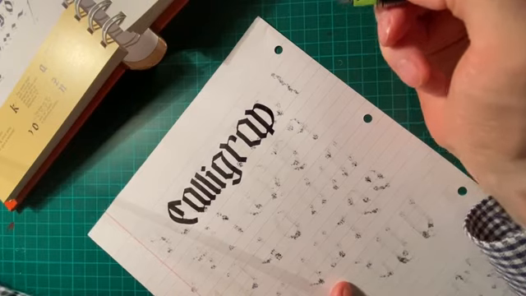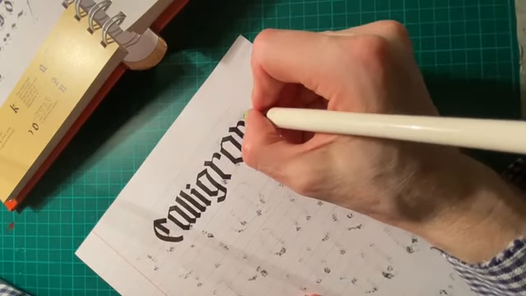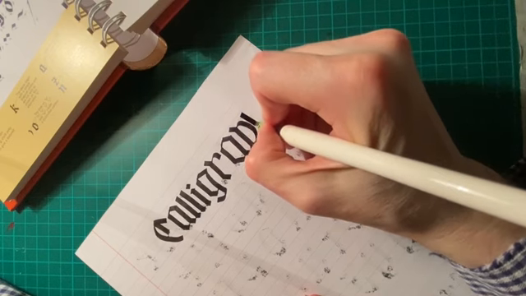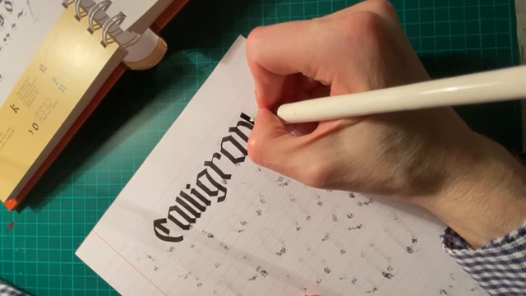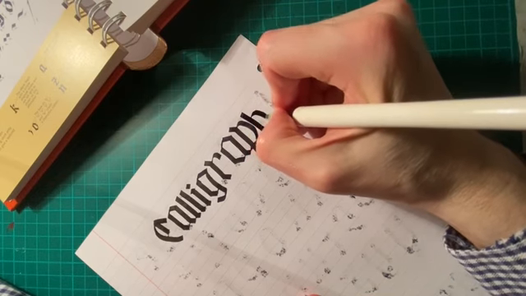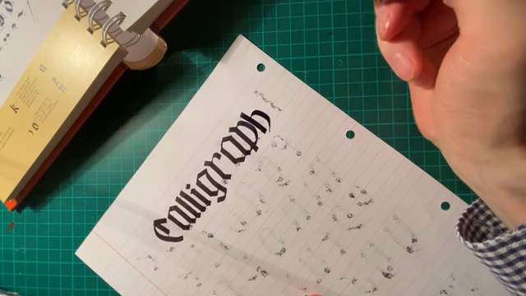And then we want the H bit, which is basically a straight line from the top all the way down. And then you go from about there and you swirl it and curve it in. Hey, not too bad, people.